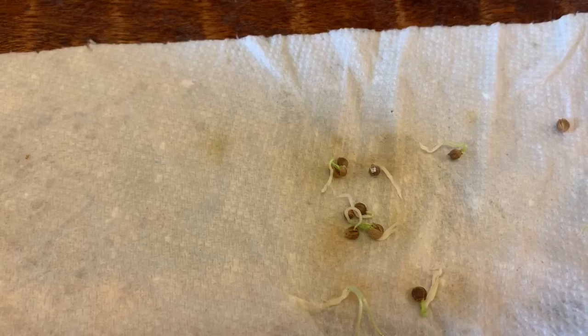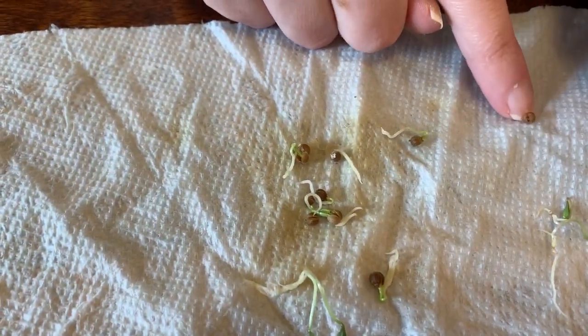So it's really good for containers. And then it produces the seeds, which is coriander. So it's kind of like a 2-in-1 herb, which is kind of fun to grow. Okay, so that's our cilantro.